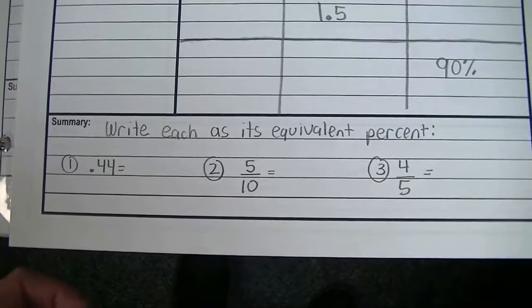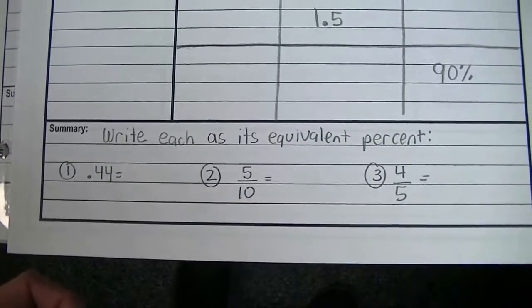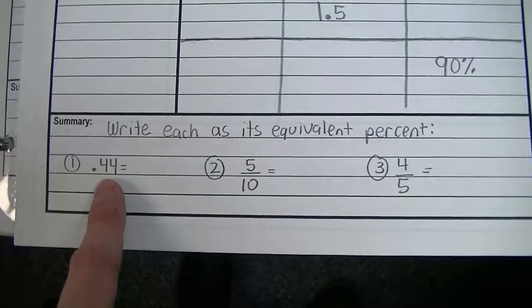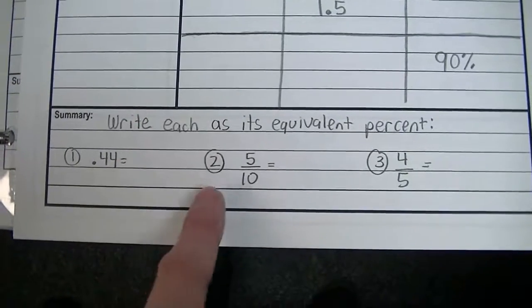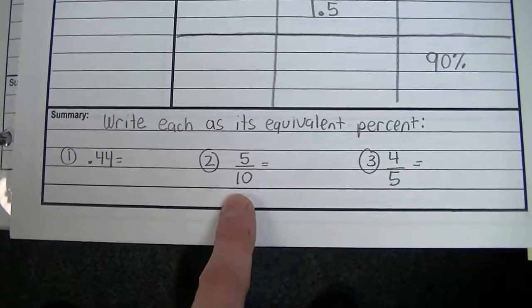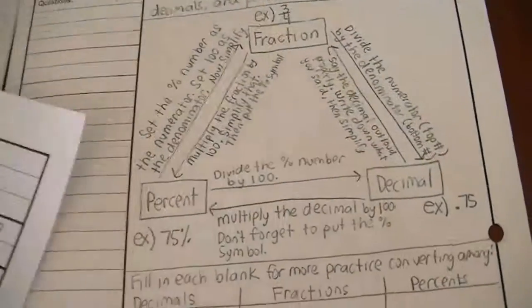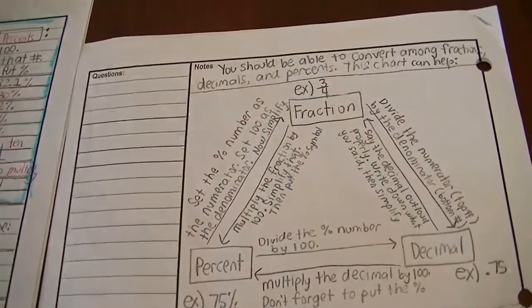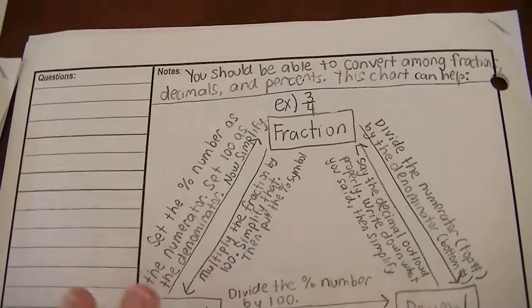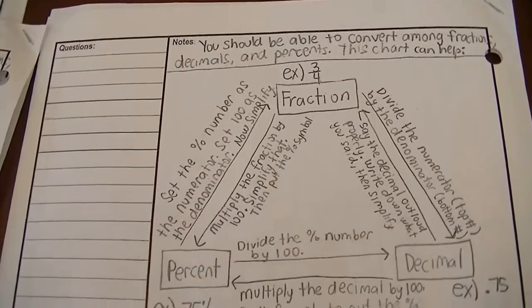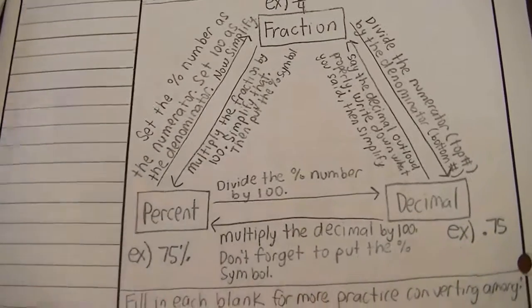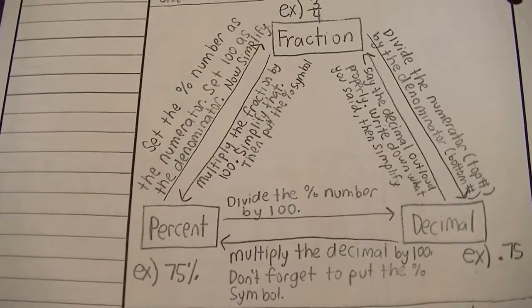For this summary, I want you to write each as its equivalent percent. So what is 44 hundredths as a percent? What is 5/10 as a percent? What is 4/5 as a percent? So you need to be able to convert amongst fractions, decimals, and percents. And you want to be pretty fluid with that, okay?